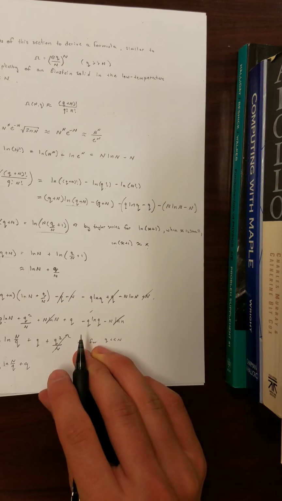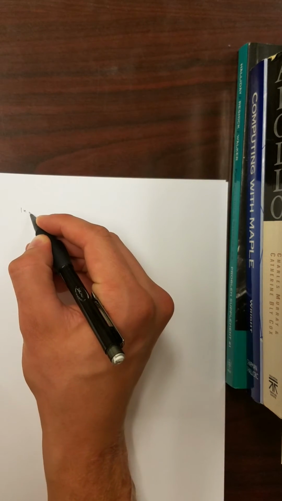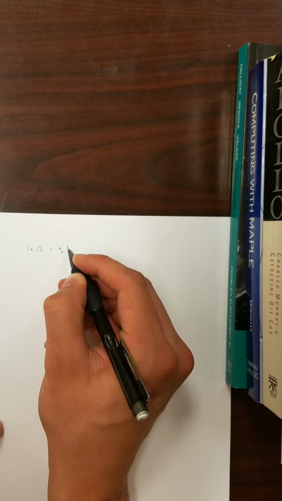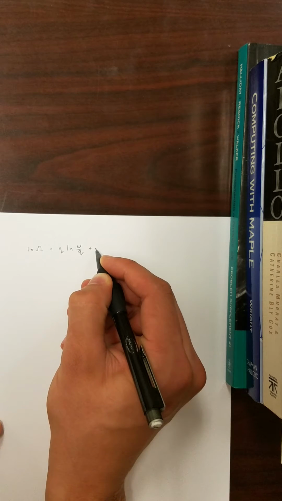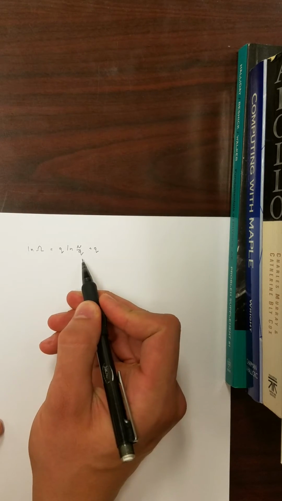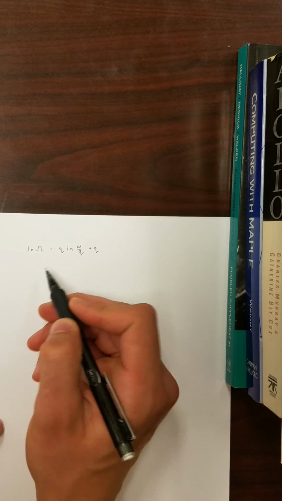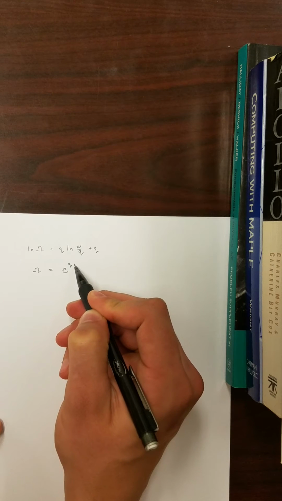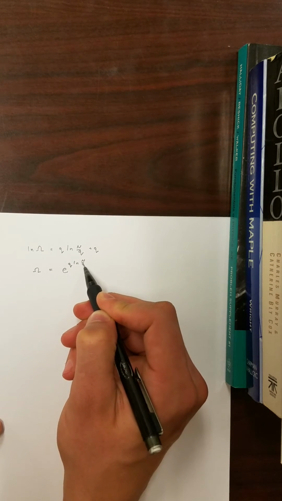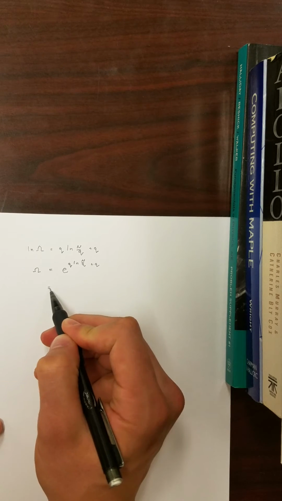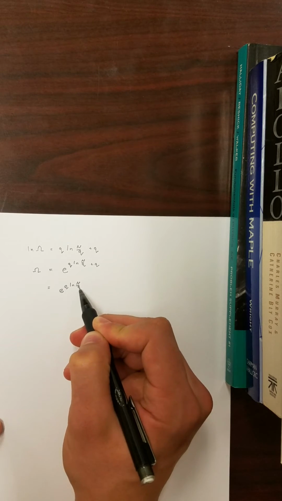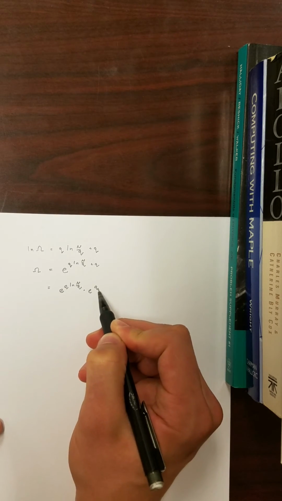All right, so I'm going to write that on the next page. The natural log of the multiplicity, that was equal to q natural log of n over q plus q. So what we want to do is exponentiate both sides. That means e to the power of both sides. So that'll give us the multiplicity on the left side. And then we'll have e to the q natural log of n over q plus q, which we can rewrite as e to the q natural log of n over q times e to the q.